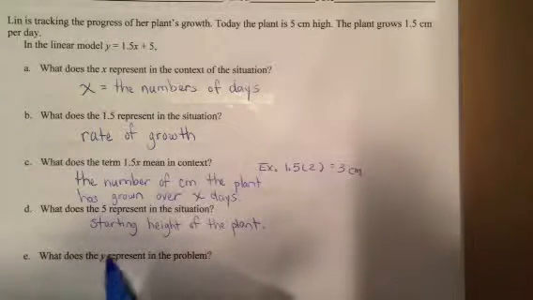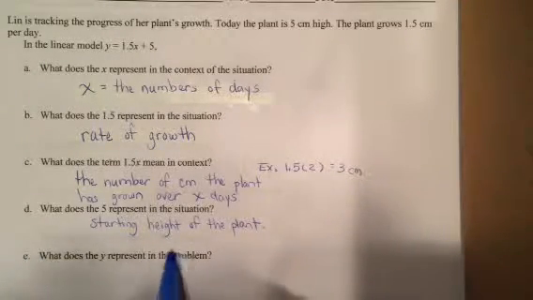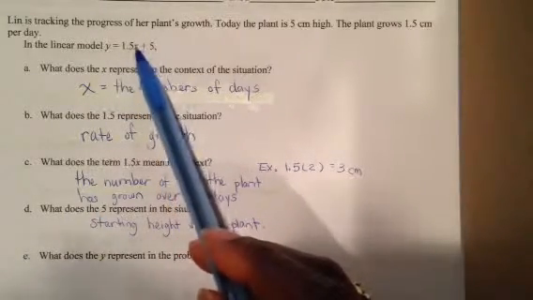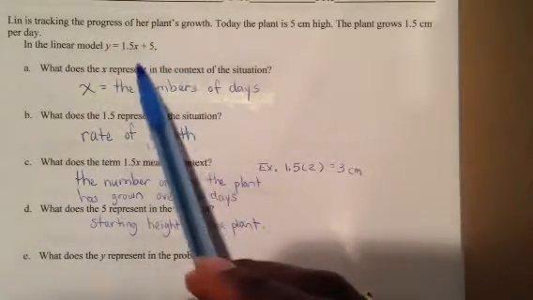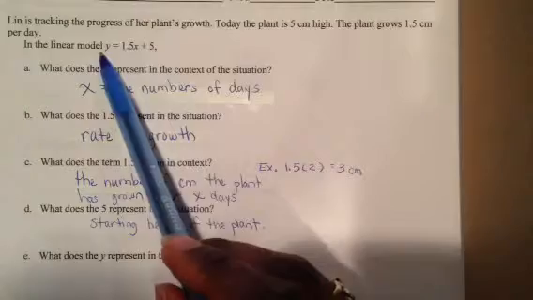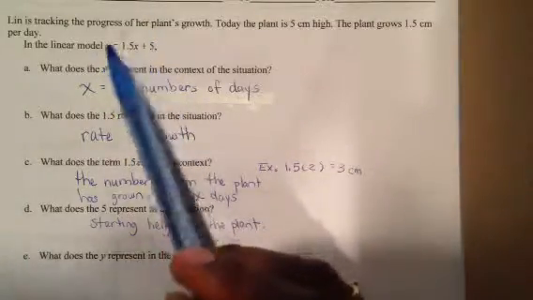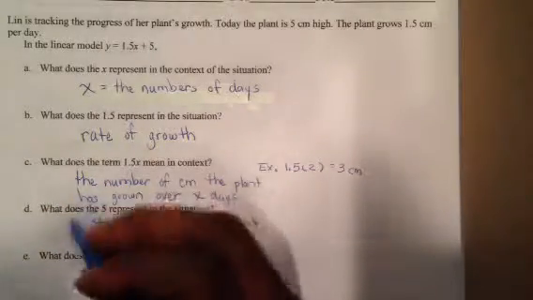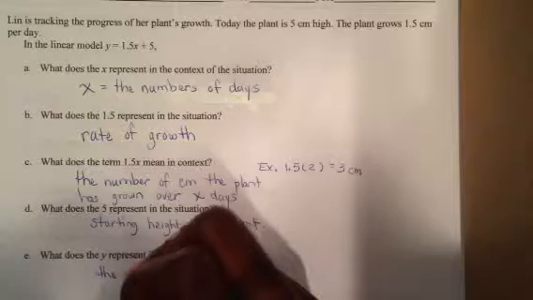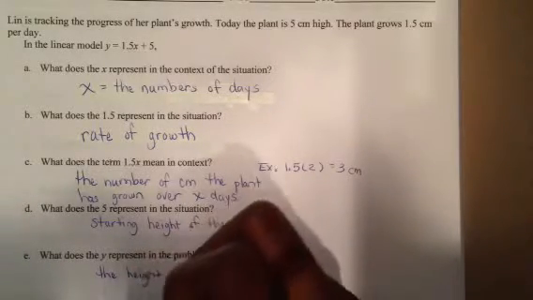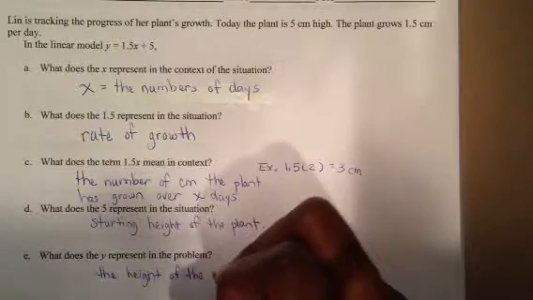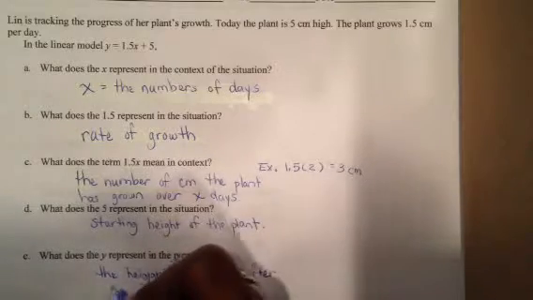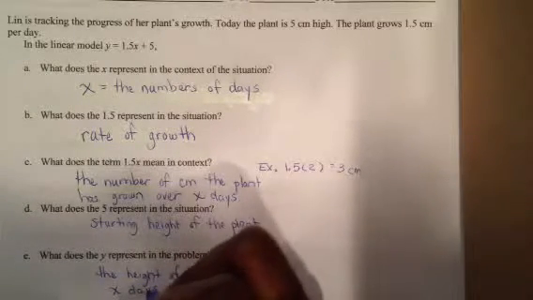For part E, what does the y represent in the problem? Well, if I take 1.5, the rate of growth, times the number of days, and add it to 5, the starting amount of the plant, what is that y? What is all of that together? That's going to tell me the height of the plant. So y is representing the height of the plant after however many days, after x days.